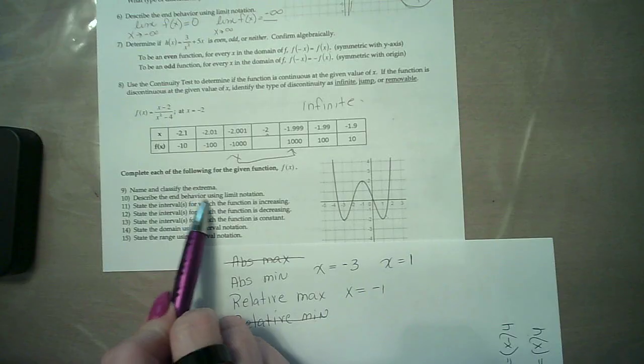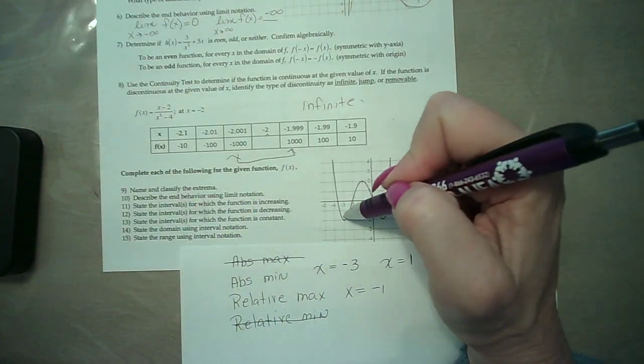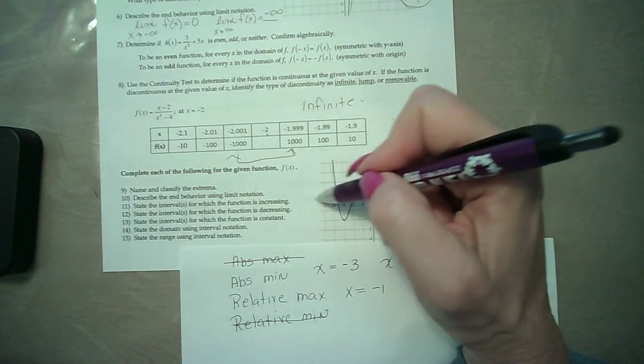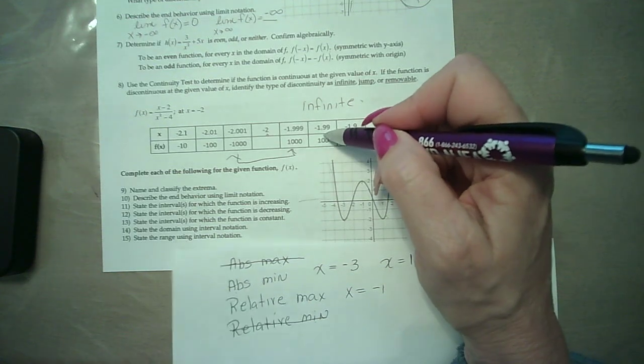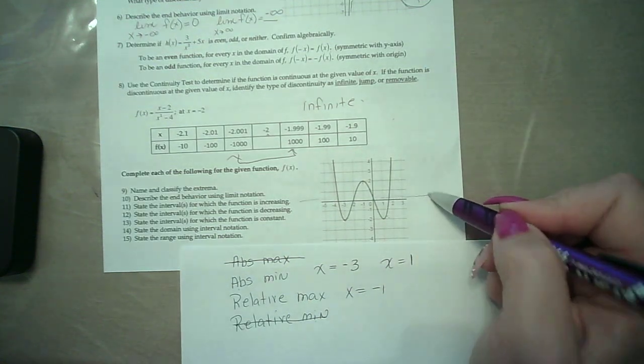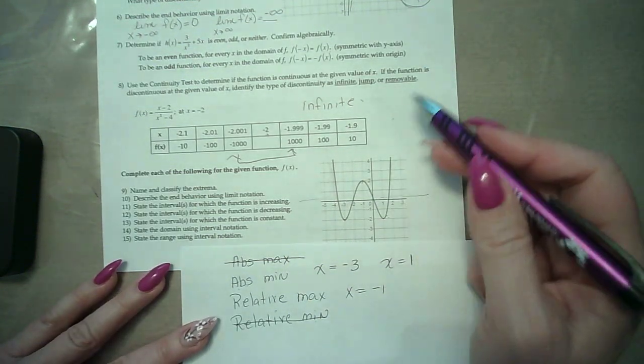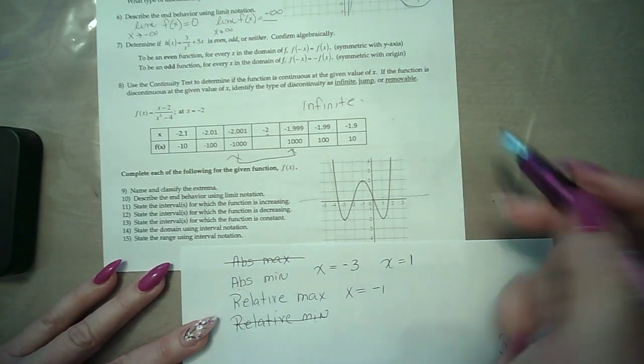Okay. Describe the end behavior using limit notation. As x approaches negative infinity, this goes up. As x approaches positive infinity, this goes up. So they're both going to approach positive infinity.